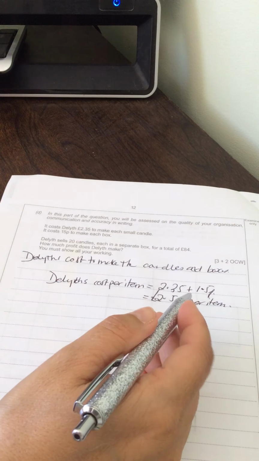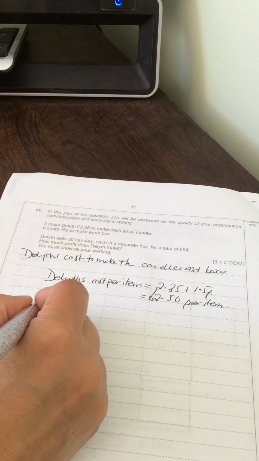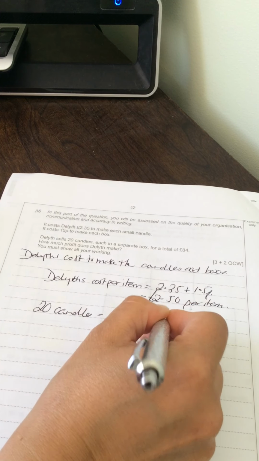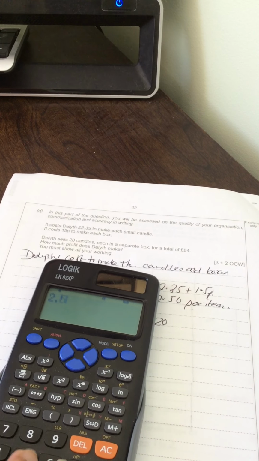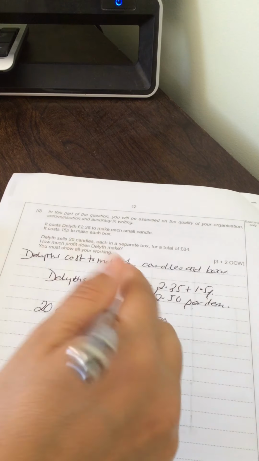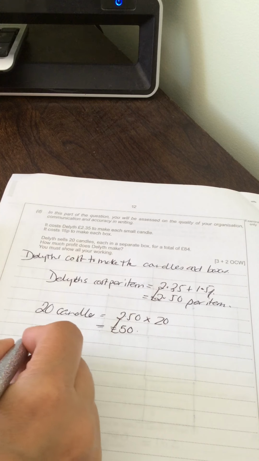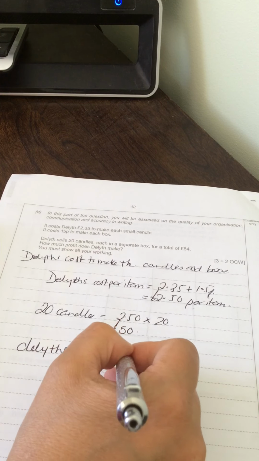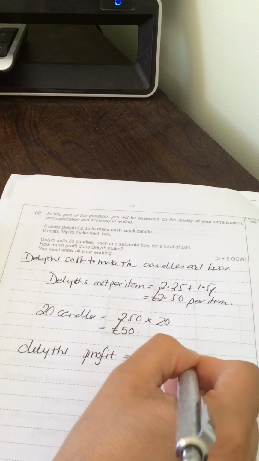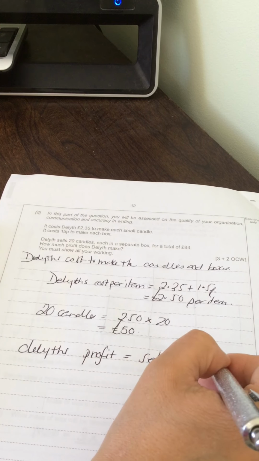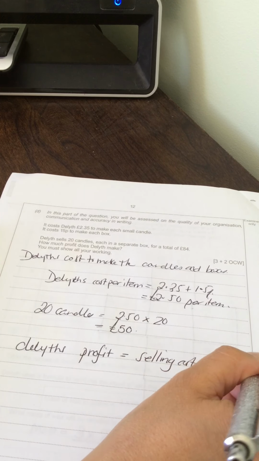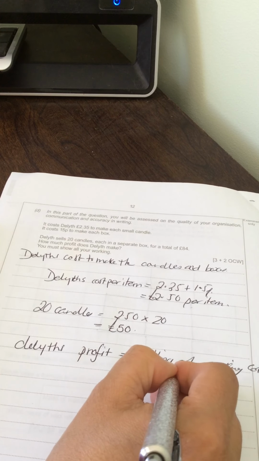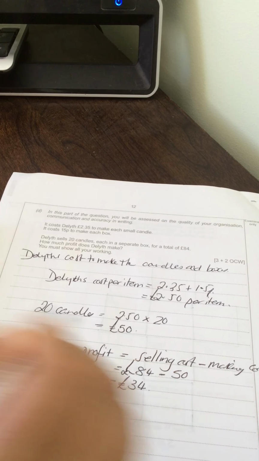So if we work out what it would cost her to make the 20 candles, it is £2.50 times 20, which is £50. So Delyth's profit equals her selling price, take away her making cost. So she got £84. She took a cost of £50 to make, so her profit in total is £34.